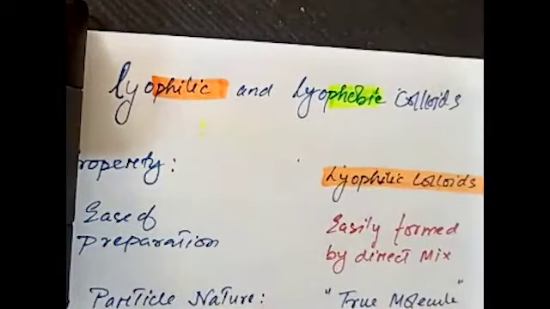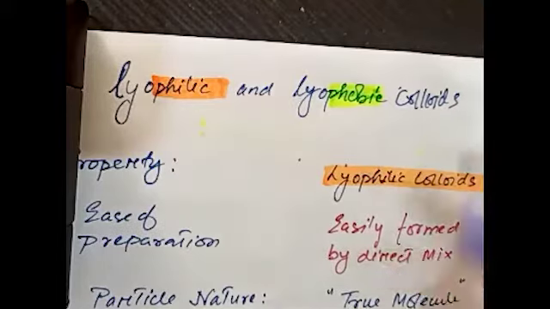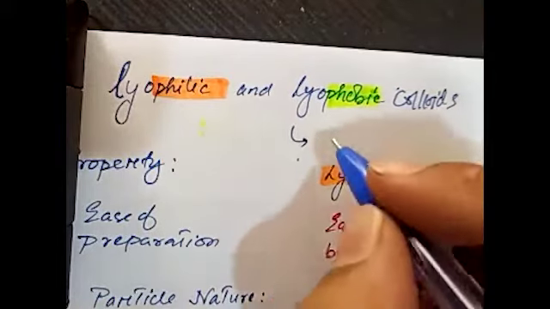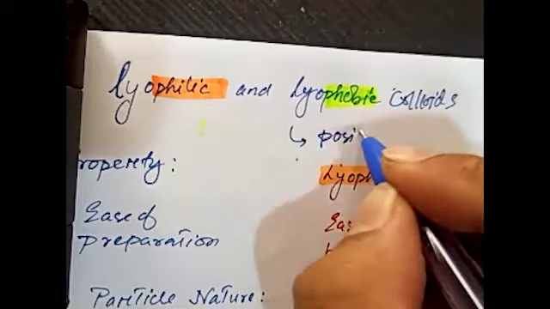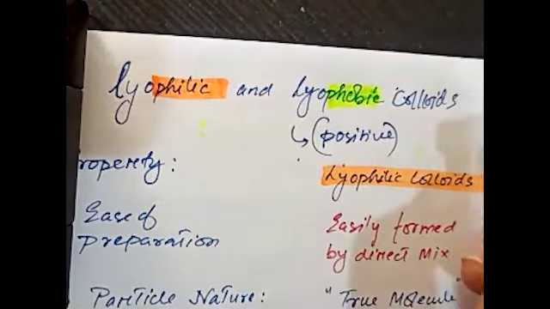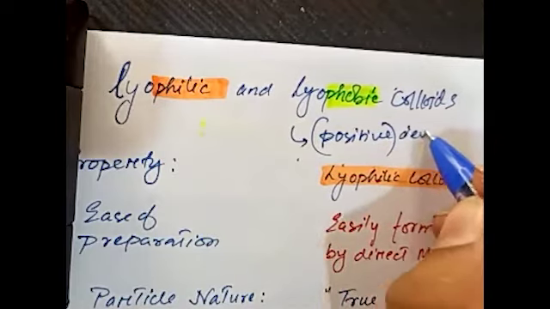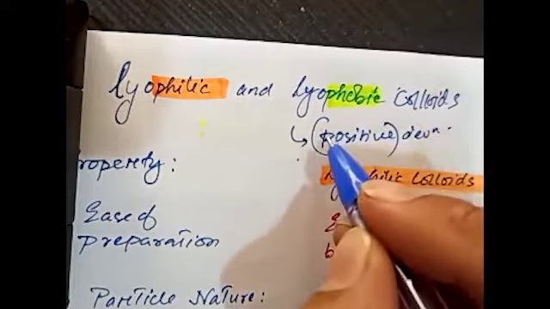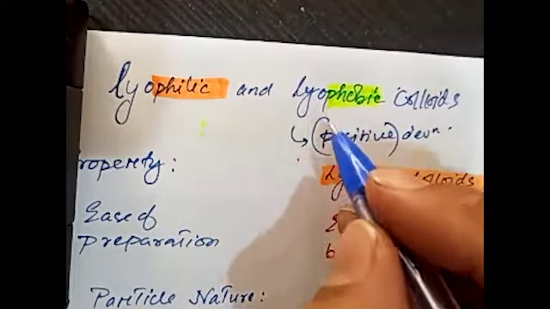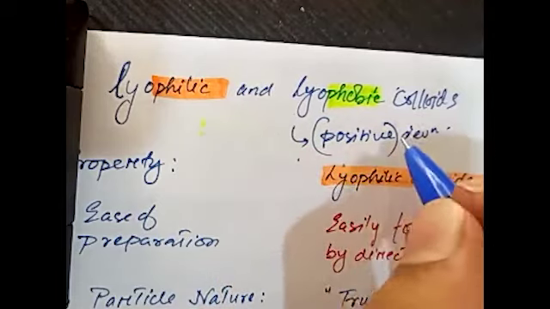Where can you compare this? From solutions, if you remember anything, lyophobic is like positive deviation from Raoult's law. Positive deviation means those solutions which have positive deviations from Raoult's law. Writing it directly like this is not exactly correct because it is taken in a different sense, but if you compare it, it is something like positive.